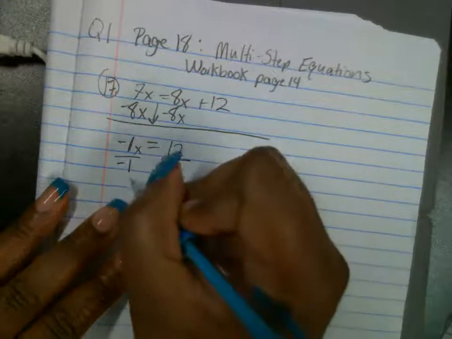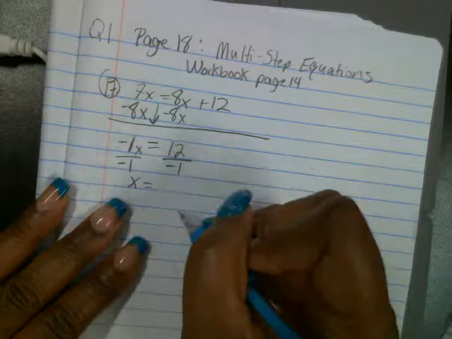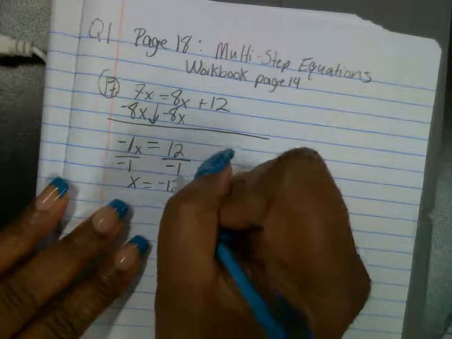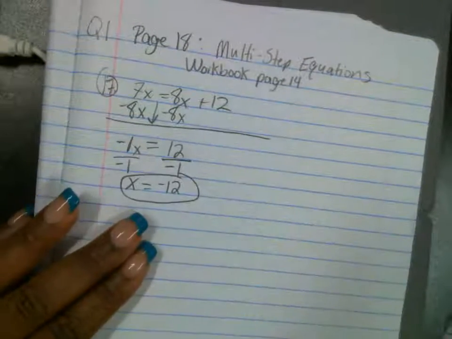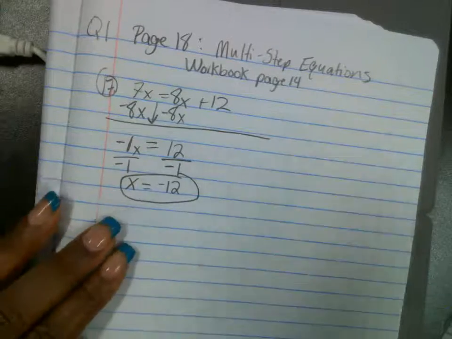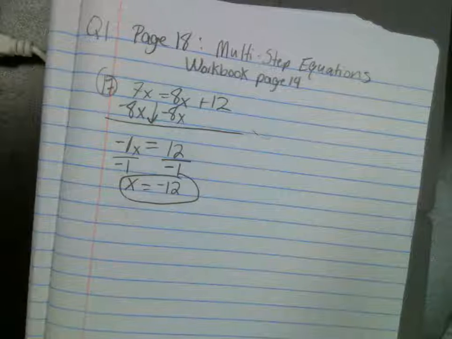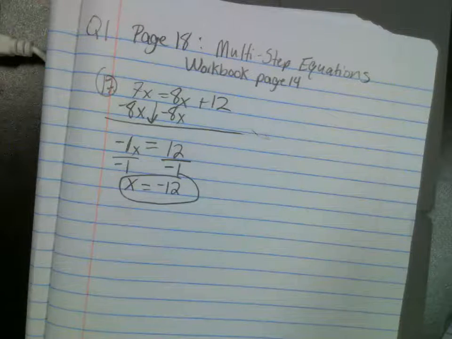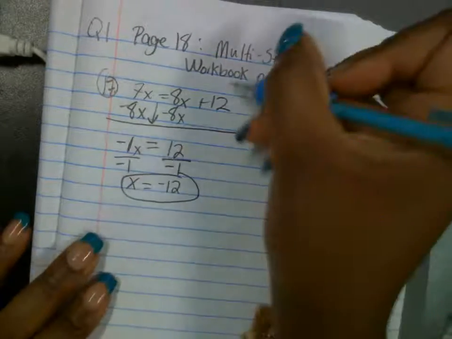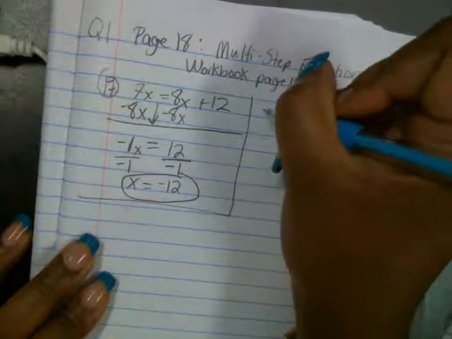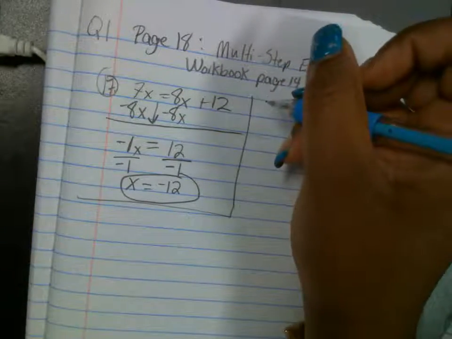So that's going to give you x is equal to what number? Negative 12. Okay. Did anybody get that right? No, I thought it would just be -1x equals 12. Because you want just the answer for x and not negative x. Does that make sense what I'm saying? Okay. All right. So let's do the next one.